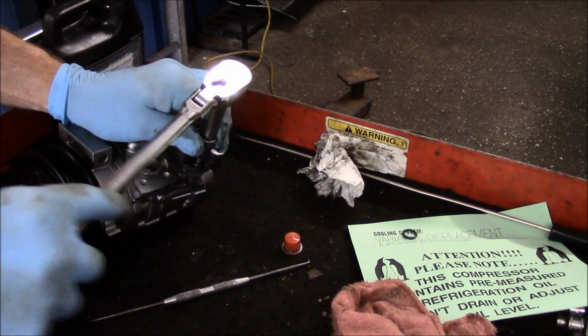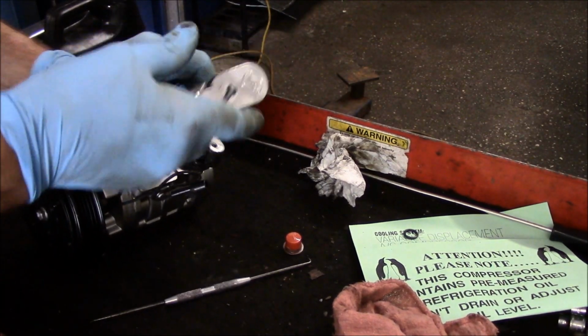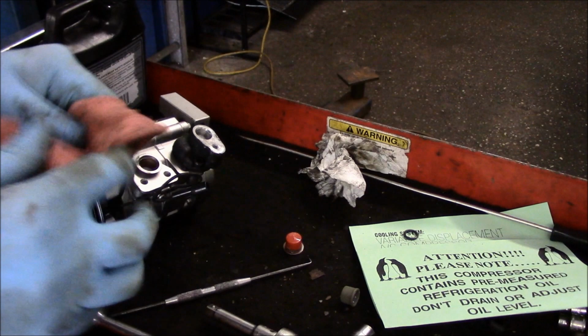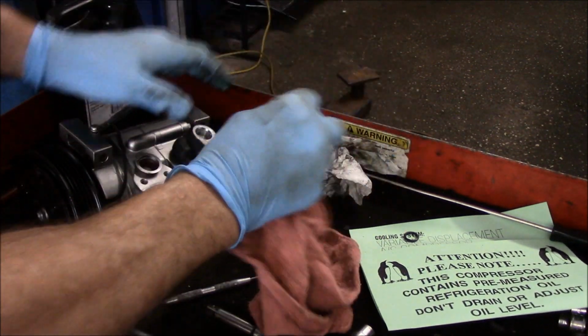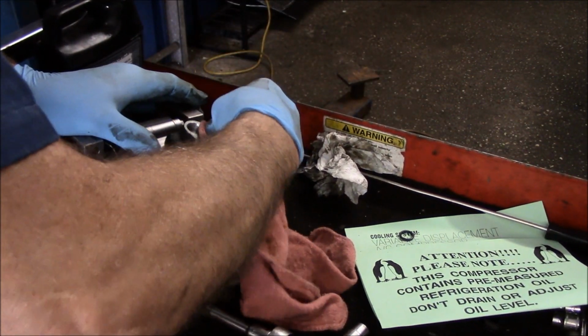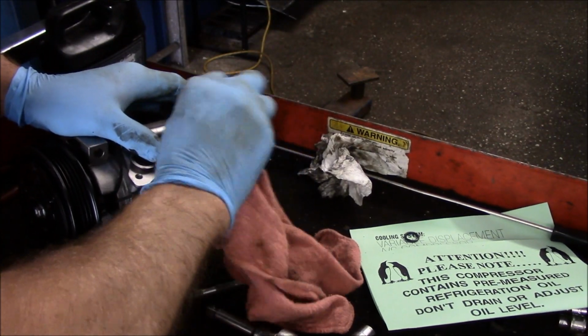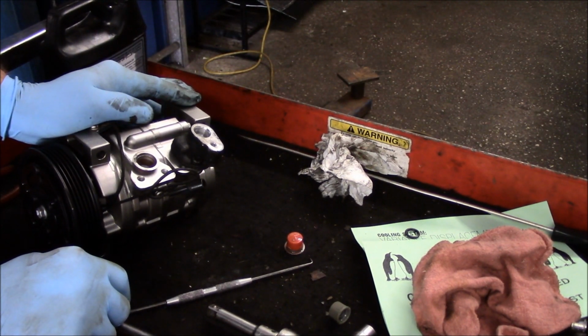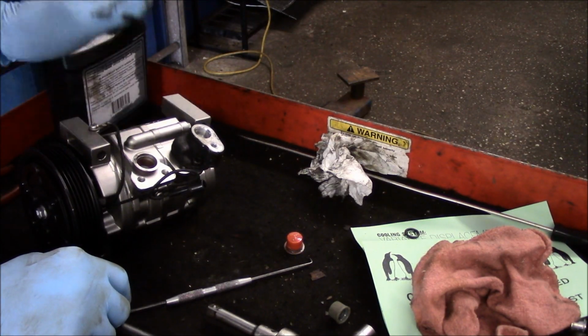You don't want to strip it out by accident. Alright, and now our compressor, I want to make sure everything is nice and clean. Okay, now our compressor is ready to go back in the car. So let's put it back in the car.